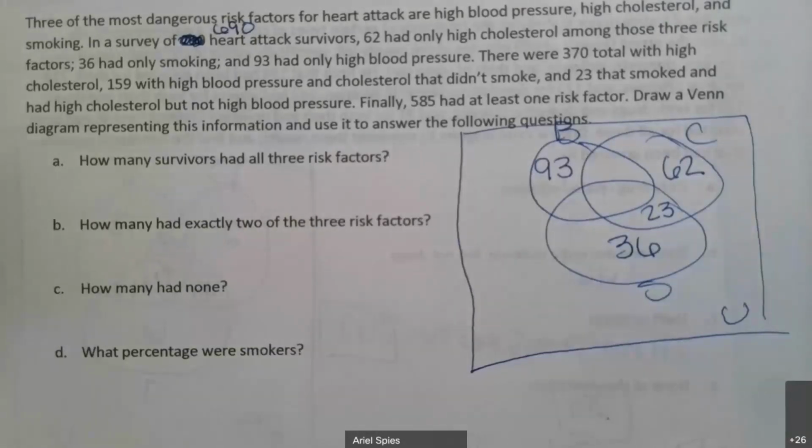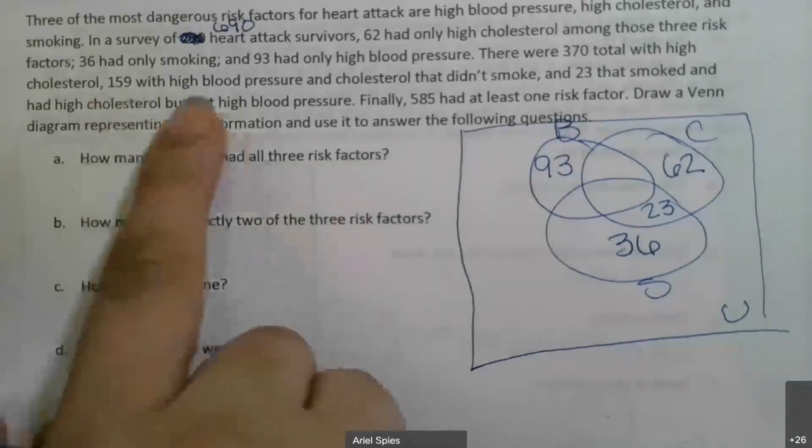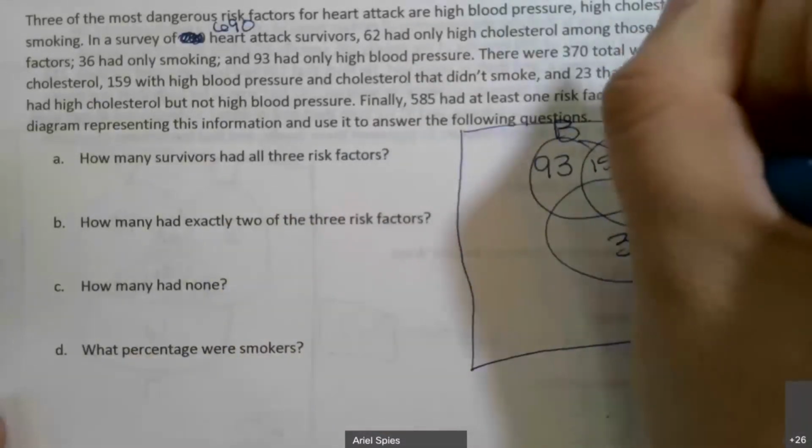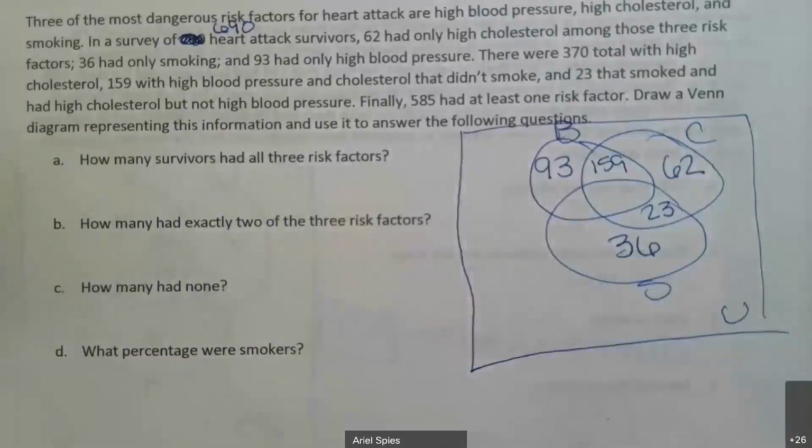Okay, then I could also do the 159 with high blood pressure and cholesterol that didn't smoke, because that is excluding the third category. So it's just the overlap of those two, blood pressure and cholesterol.